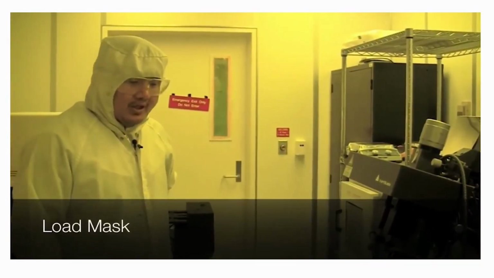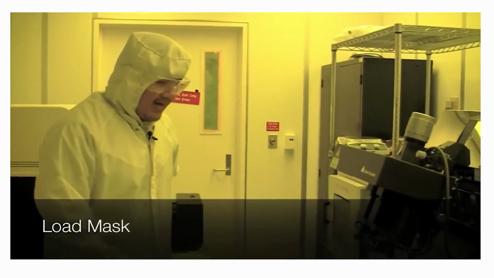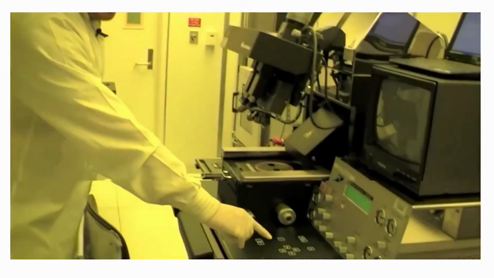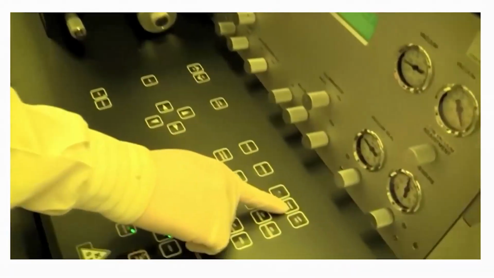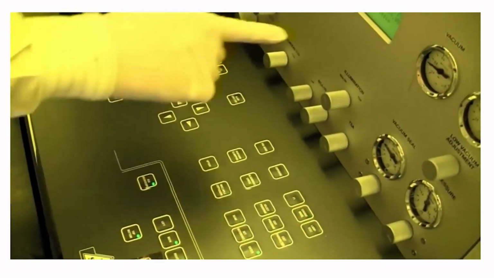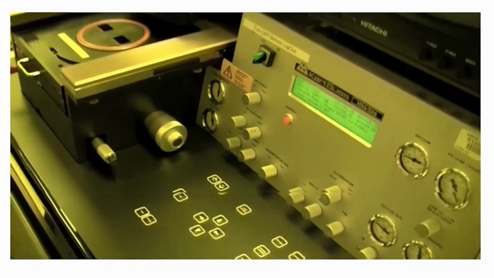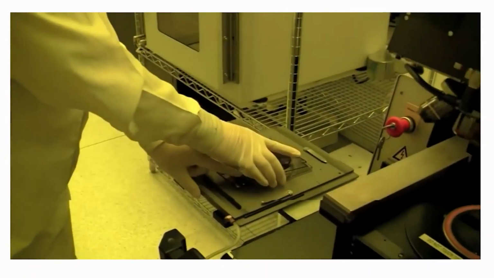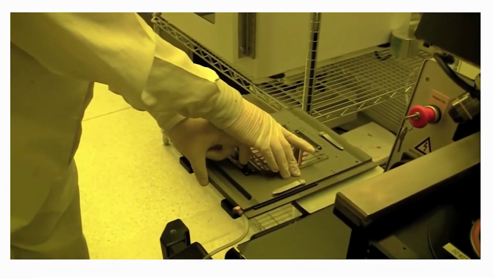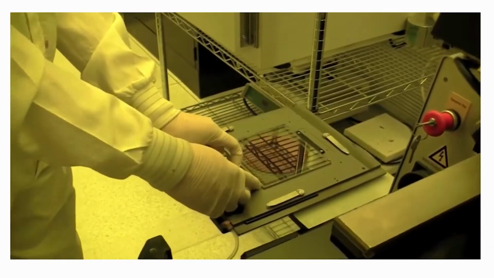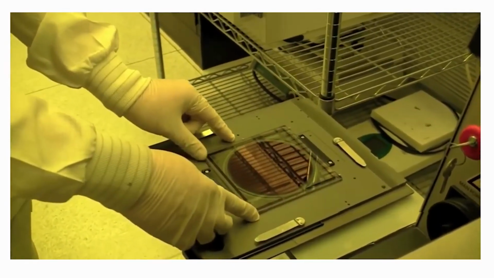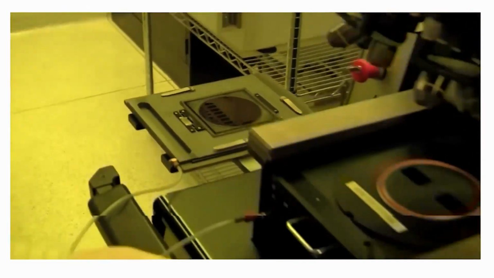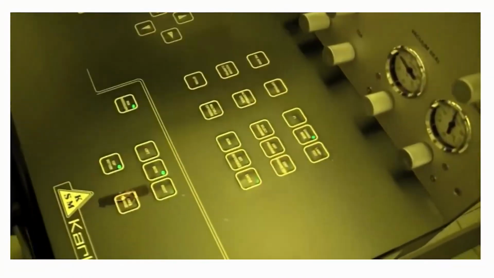What we're going to do now is load the mask. So how do we load the mask? We press the button called change mask on the screen. So when you hit change mask, you're ready to load the mask. So we put it in here. So you would load your mask in here by lifting this clip here and putting it in. And when it's in nice, you hit this button called enter, and you can toggle the vacuum.